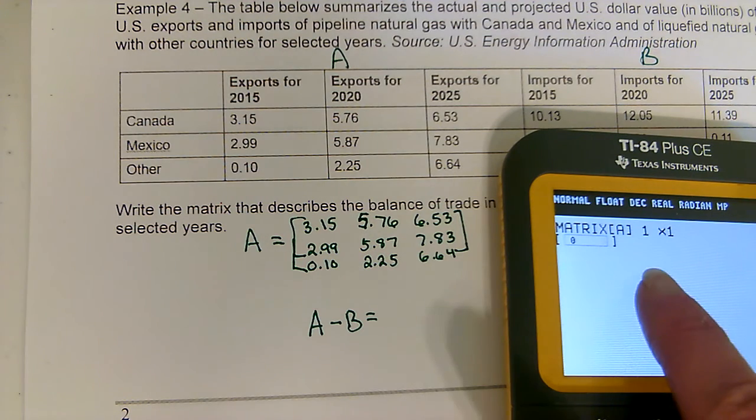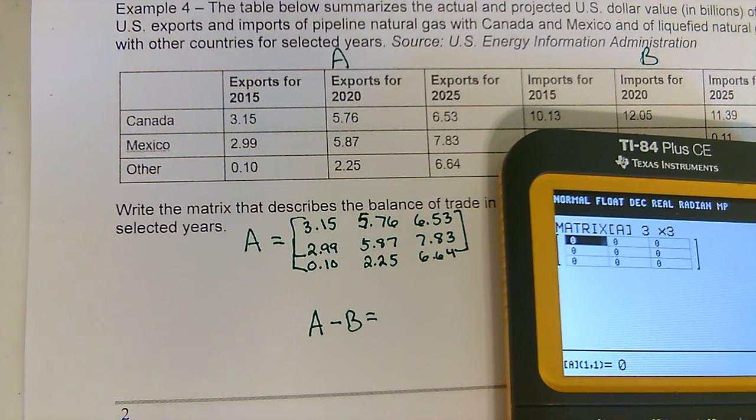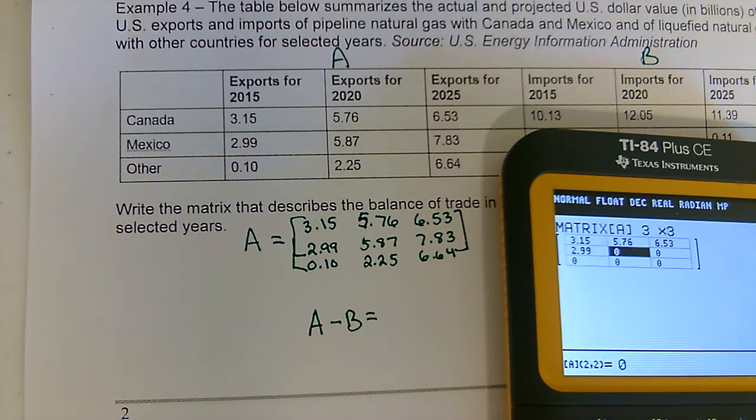Now it starts off with a 1 by 1. I don't want a 1 by 1. I want 3 rows and 3 columns. So 3 by 3. And now I can type in. I just hit enter after I was done typing. And I've got matrix A filled in.